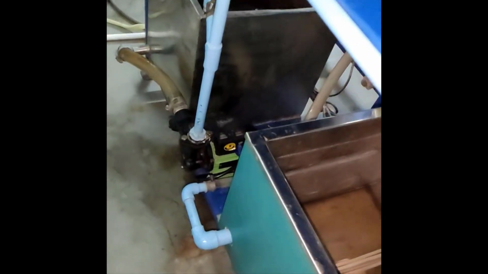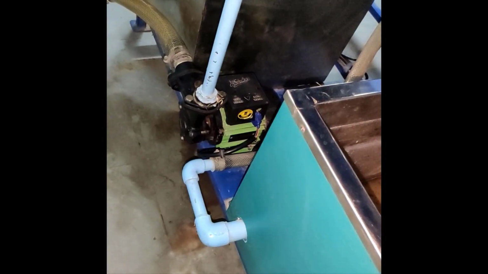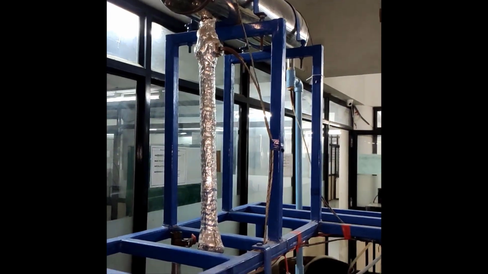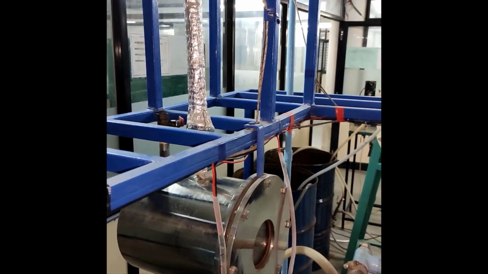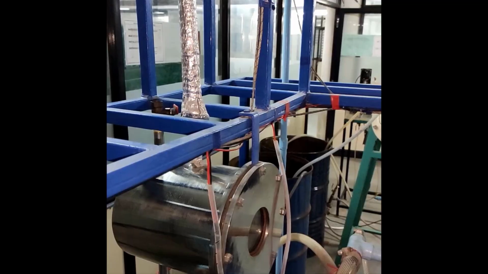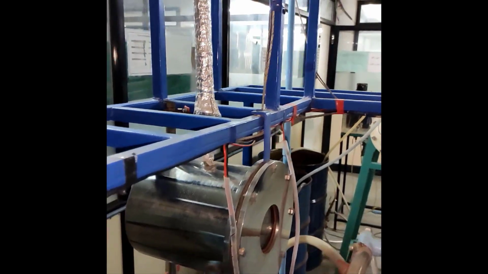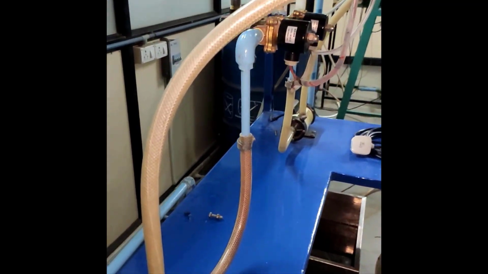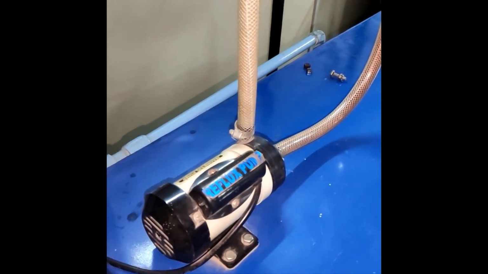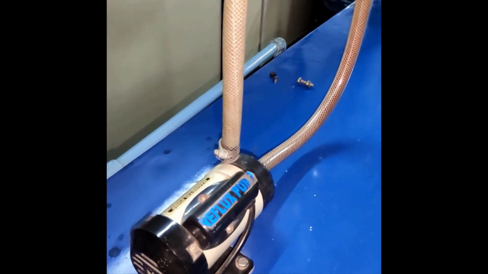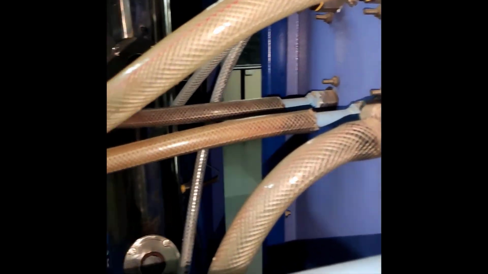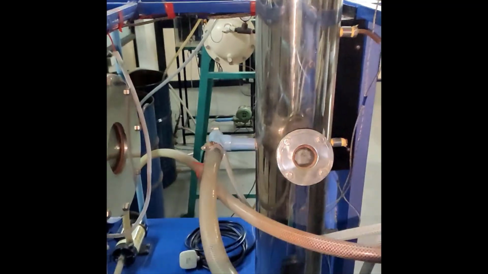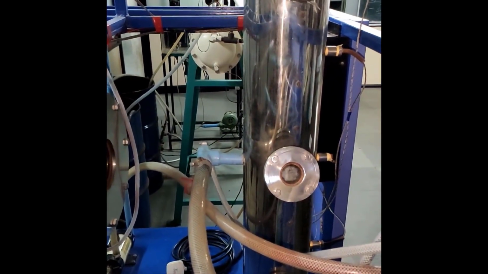After that, this is the cooling water system. As you can see here, this is the cooling water pump, which is used to pump the cooling water through this condenser. Then this is the reflux drum, through which the distillate is collected from the condenser at the top. Okay, this is the reflux pump, which is used to return some of the distillate portion to the distillation column again, which is also connected to a rotameter to control the flow.